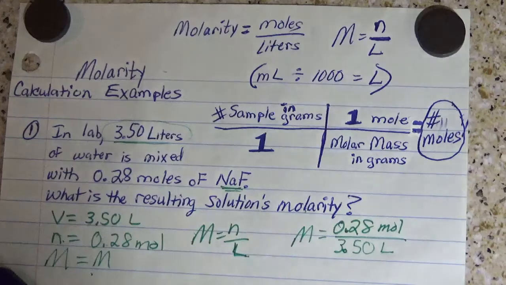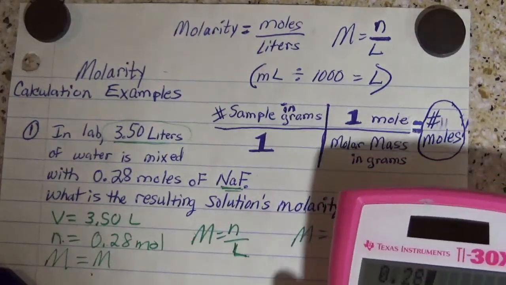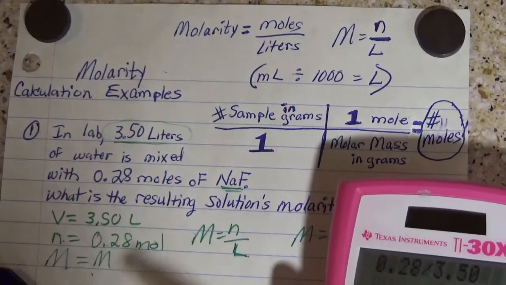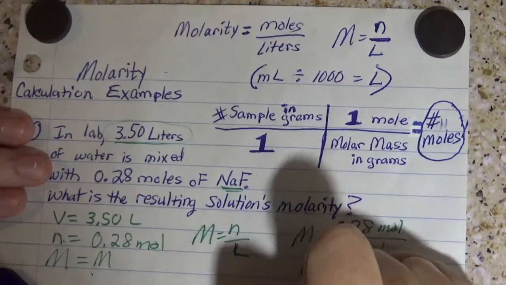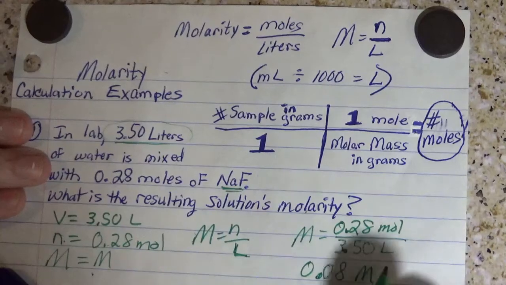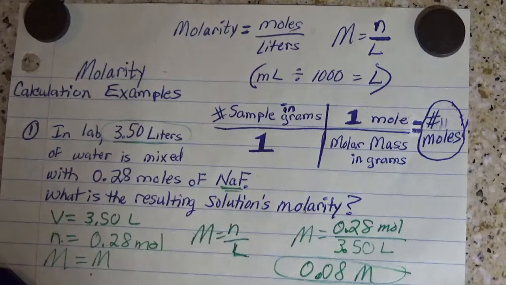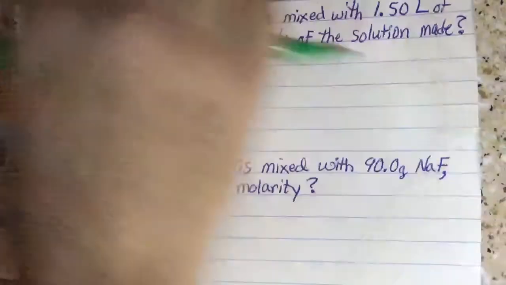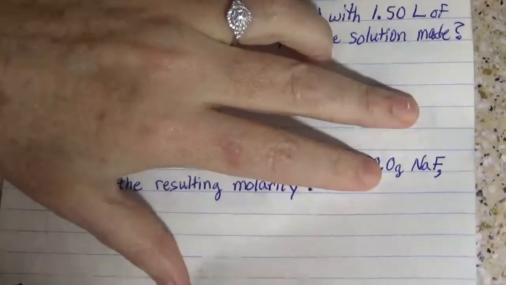In our calculator, if we take 0.28 divided by 3.50, we'll get 0.08. So we have a 0.08 molar solution made here. I don't mind if you don't label it sodium chloride. Okay, let's do another one. I'm going to flip back and forth as we need these. For right now, let's do this, so I know it'll be in the camera frame.